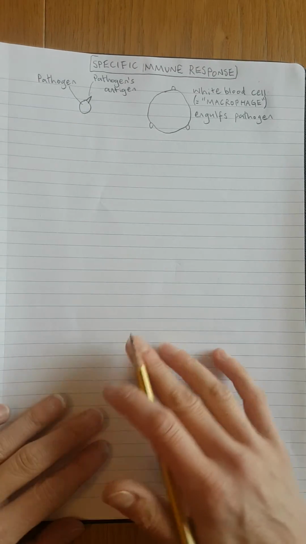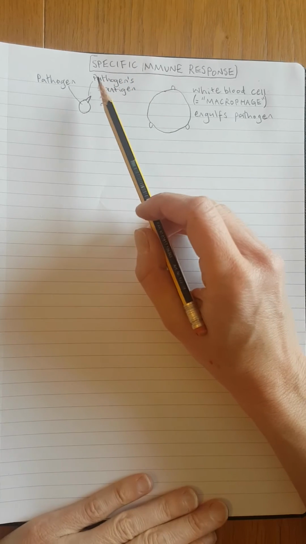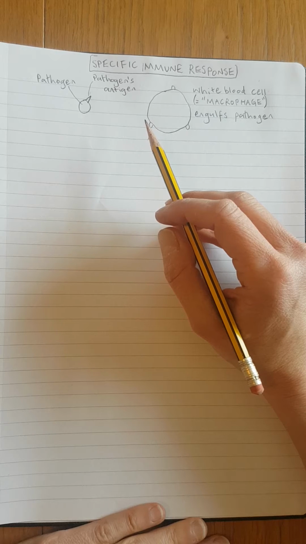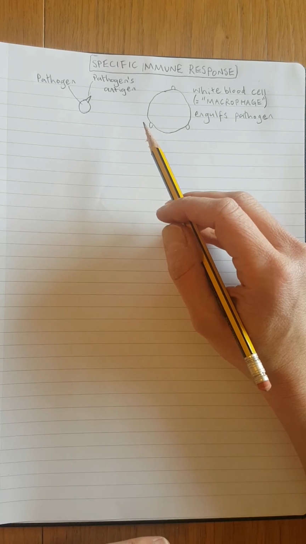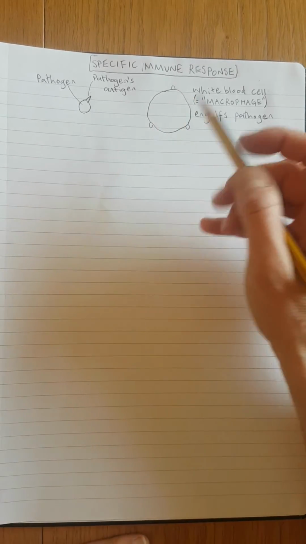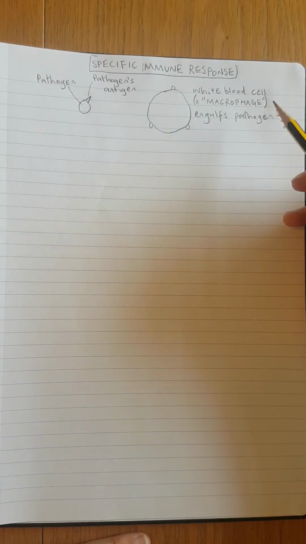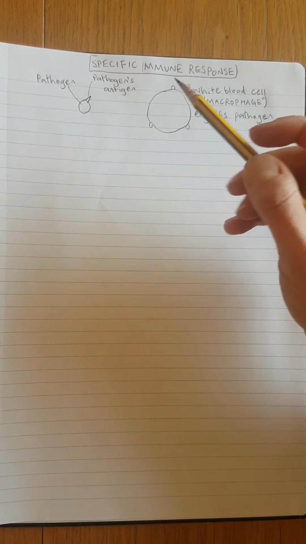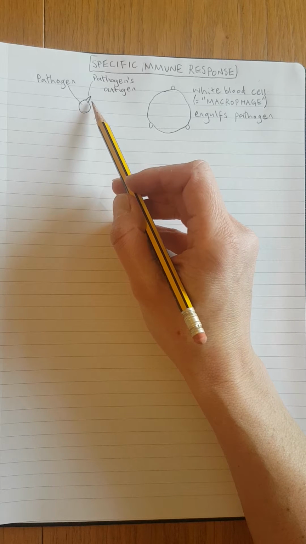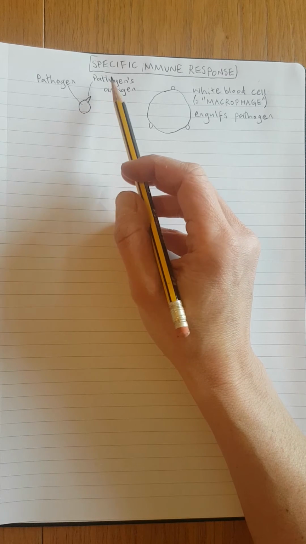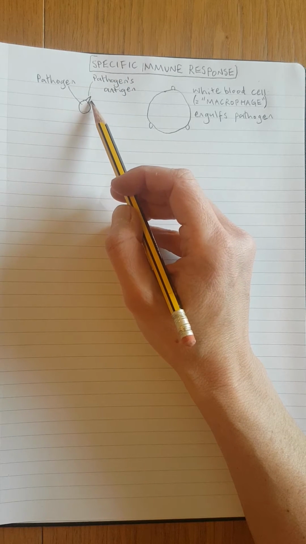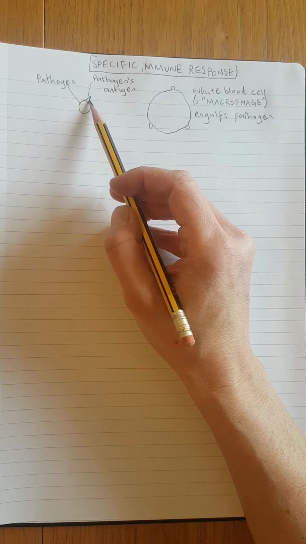Okay, hi folks. So today I'm going to be talking about the specific immune response. Yesterday you were learning about the non-specific immune response, which was all to do with phagocytes and phagocytosis. And actually this response starts in exactly the same way. So there's the pathogen, and there's the pathogen's antigen, which is what makes this a specific response, because it's going to be making something to be specifically binding to that antigen.